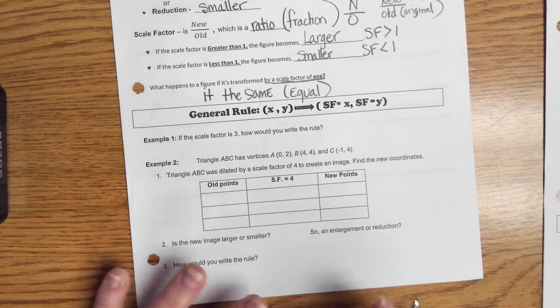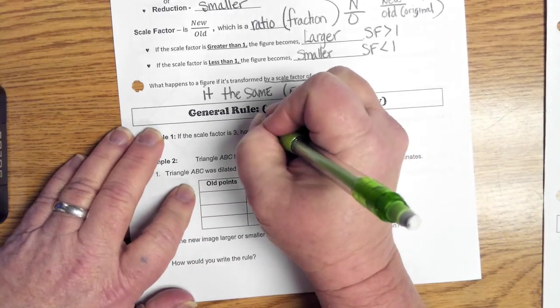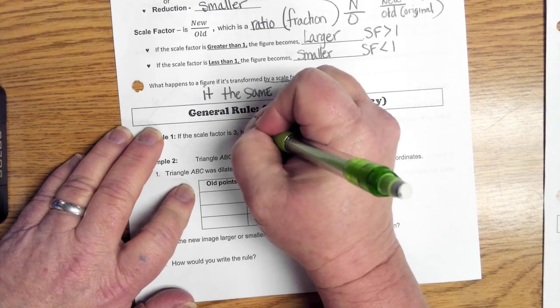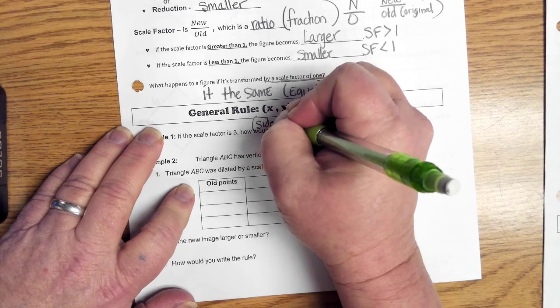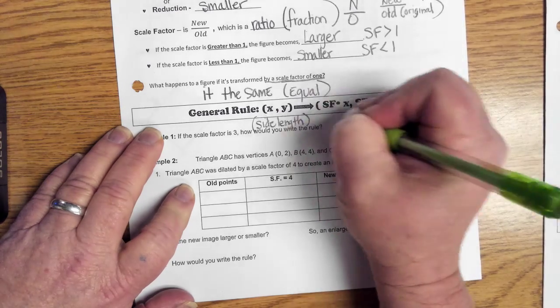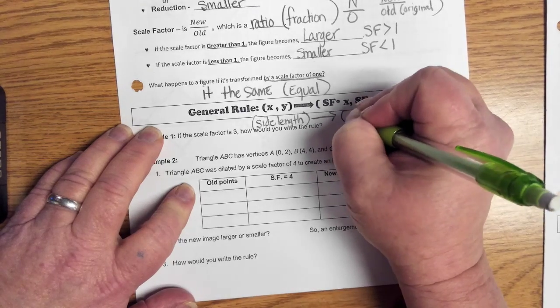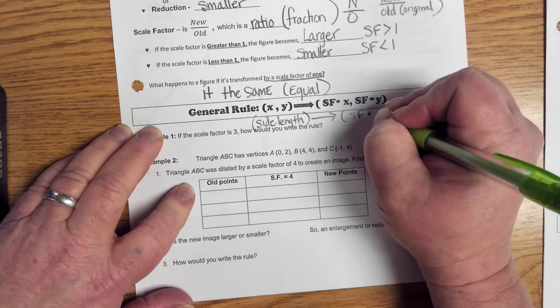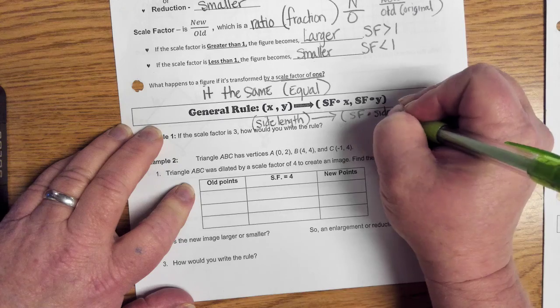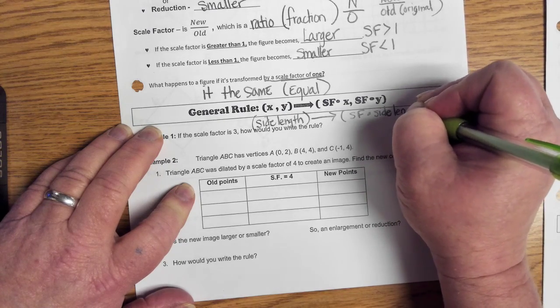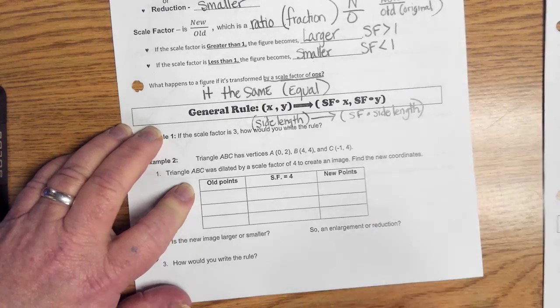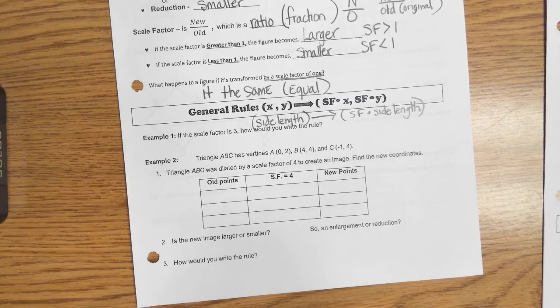The other thing you can do is take your side length and multiply your scale factor times that side length to find your new length. Because sometimes they don't give you a point, they give you a side length of a figure.